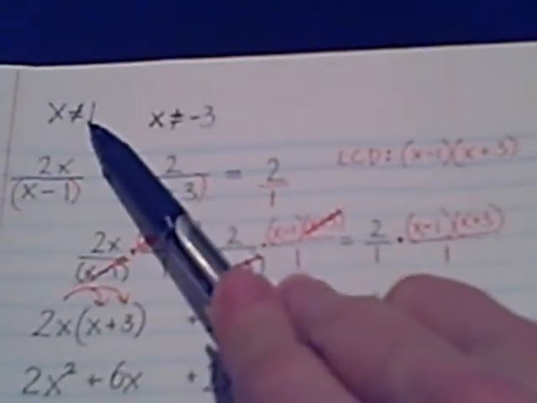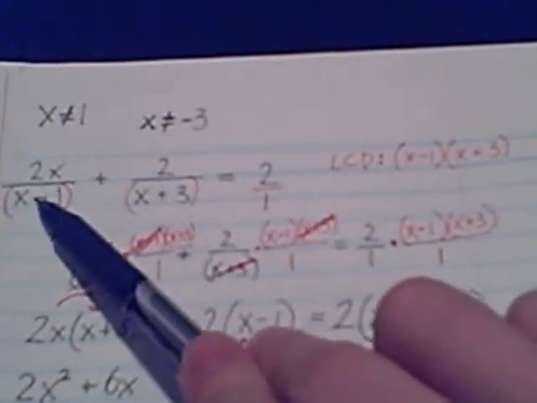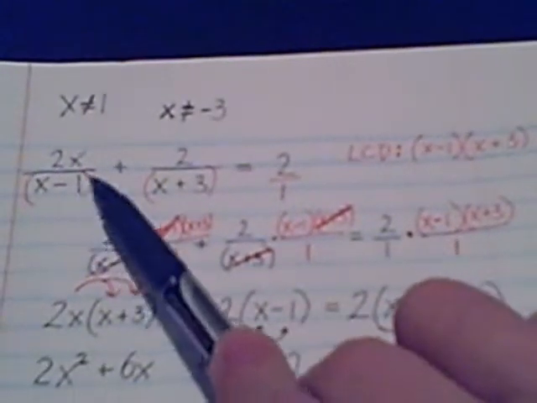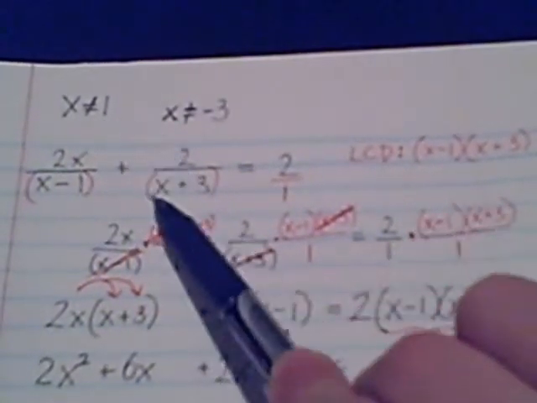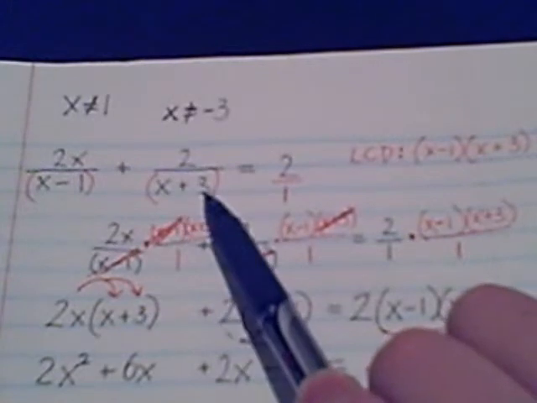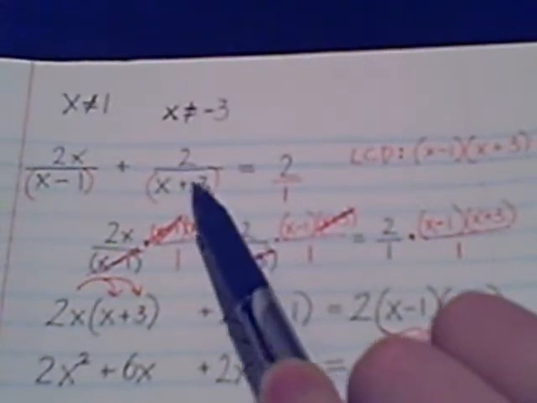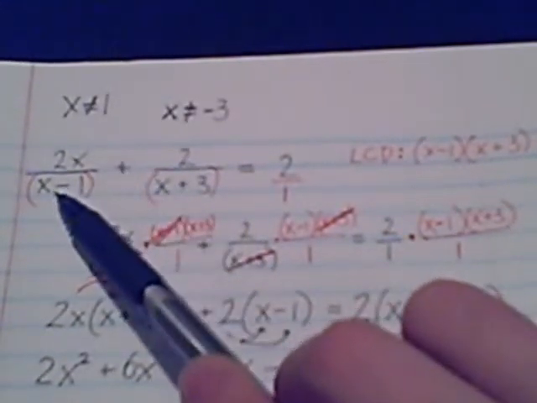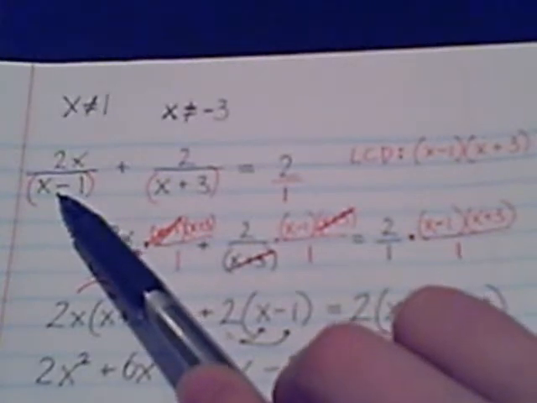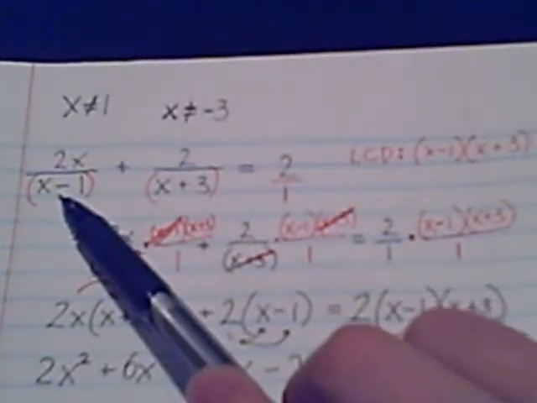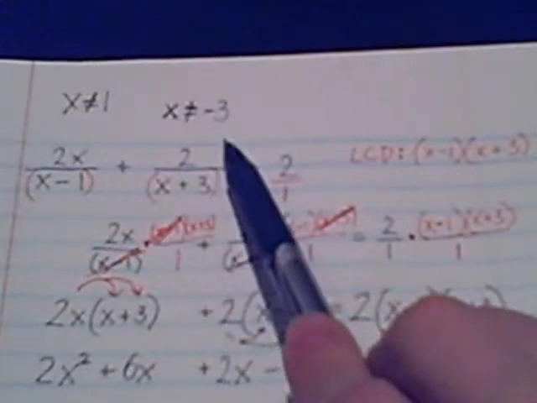Now, for an answer to be bad, it just has to make one of our denominators equal to 0. So if you're thinking about x equals 1 and saying, well, hey, over here 1 plus 3 equals 4, and that's fine, definitely. But the fact that it would make a 0 in any denominator means that it is a bad answer for the whole problem. So we have two numbers that would be bad answers for this entire problem.